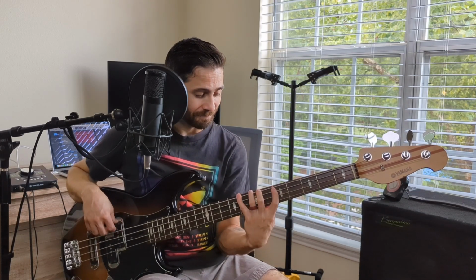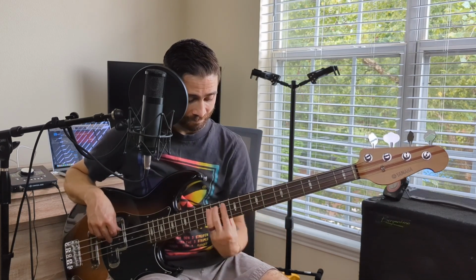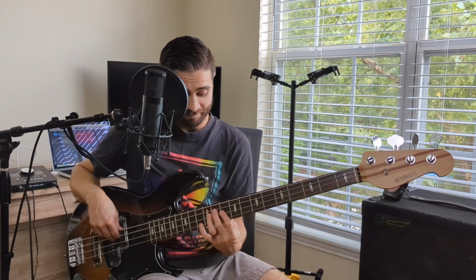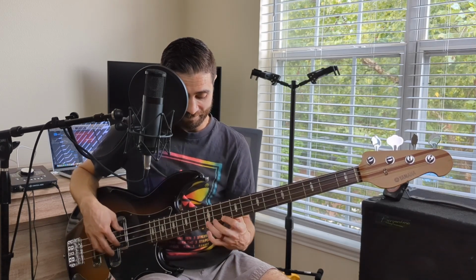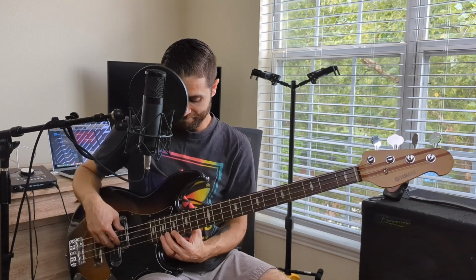Then we're going to just come up with a fingering, improvise a fingering. Remember, two notes per position at least, two to three notes. Here we go, check it out. Should be using the metronome here.